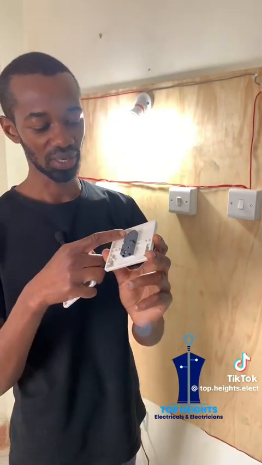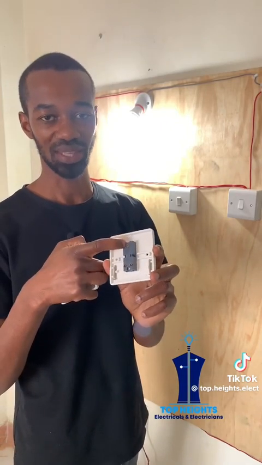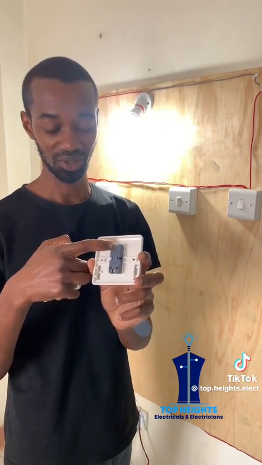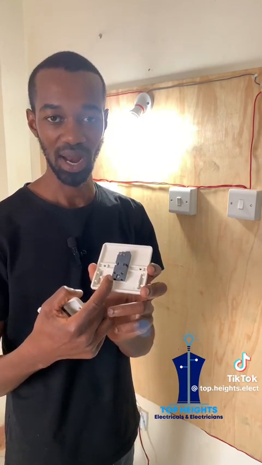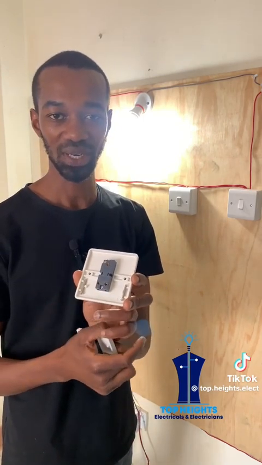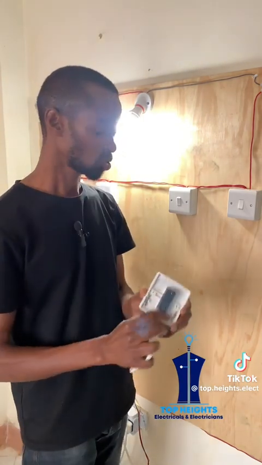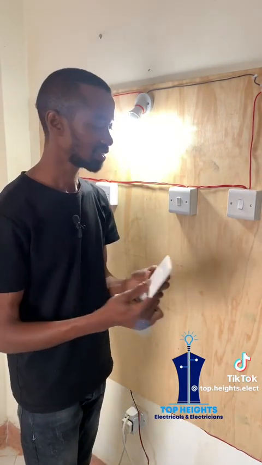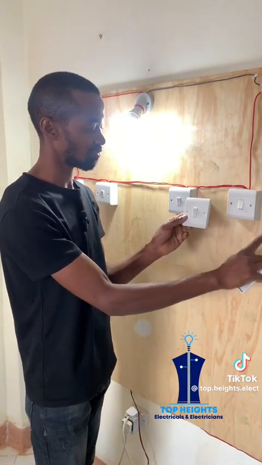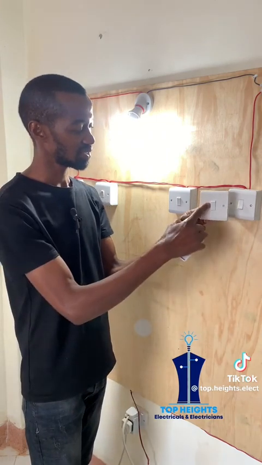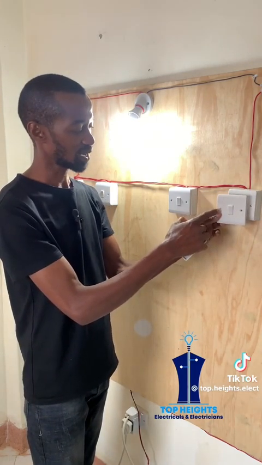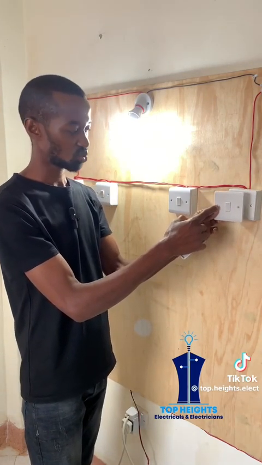So this is where you connect the L common or the live that is coming from the source. And then the L1 and the L2 is where you connect the strappers. So this switch here is the one that is on the far left. This is called a one gang two-way switch.